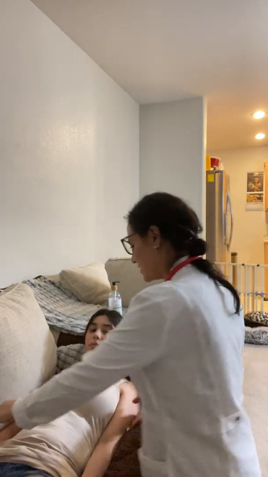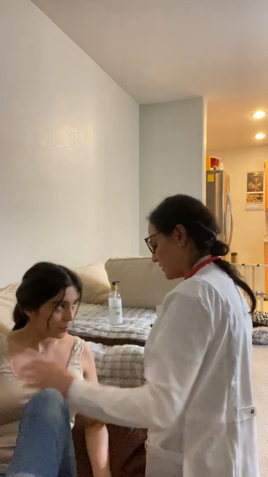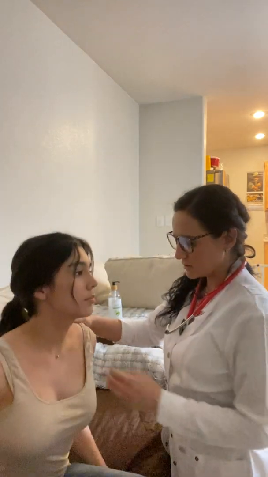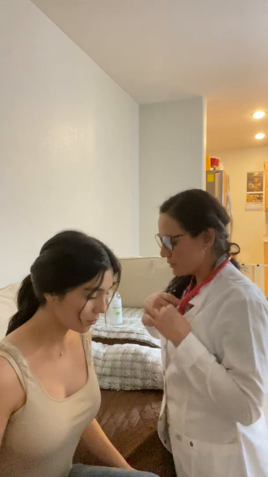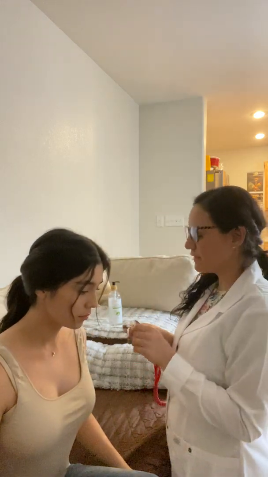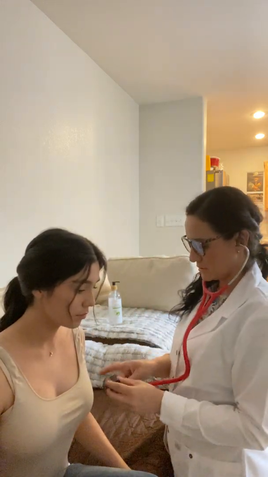Then I'm going to have the patient sit up and lean forward. I'll be listening again with the diaphragm of my stethoscope.